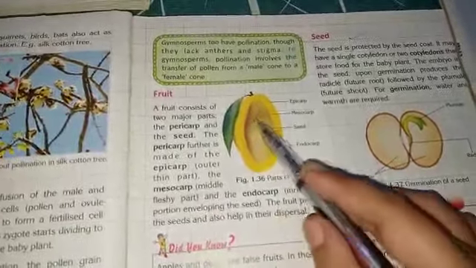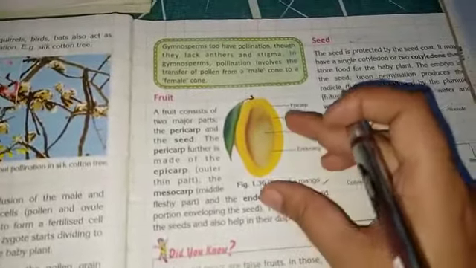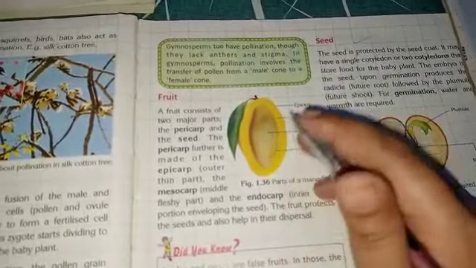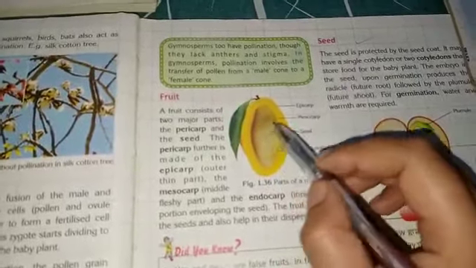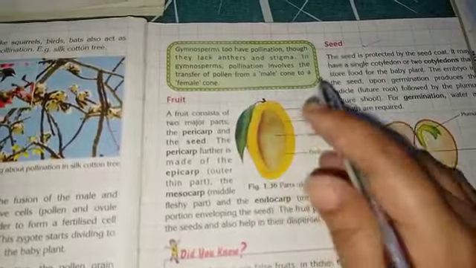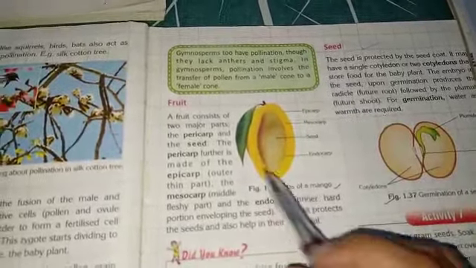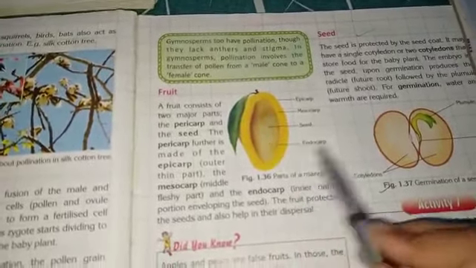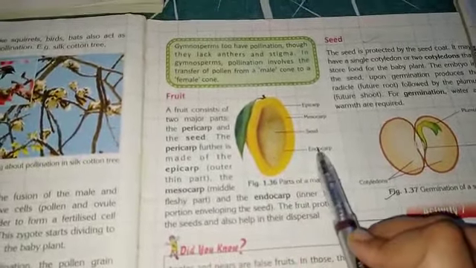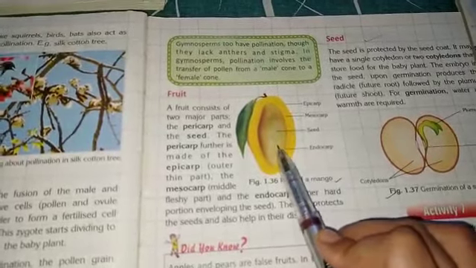And the third one, students, is the stony, hard part which we throw away. When we eat all the pulp, we get a very hard stony part, that is called endocarp. Then you must be thinking, ma'am, it is the seed, no?